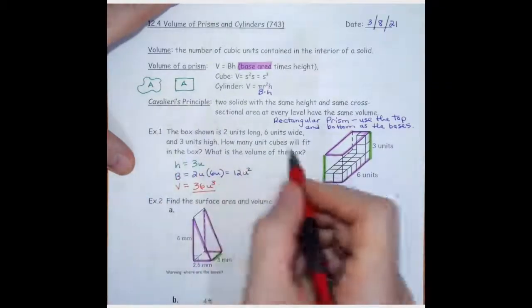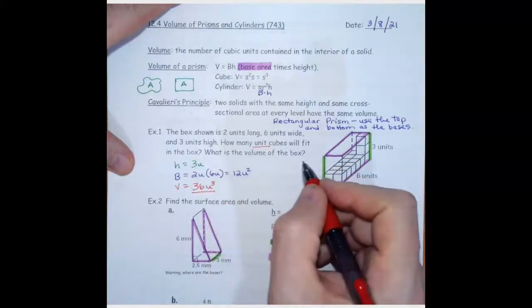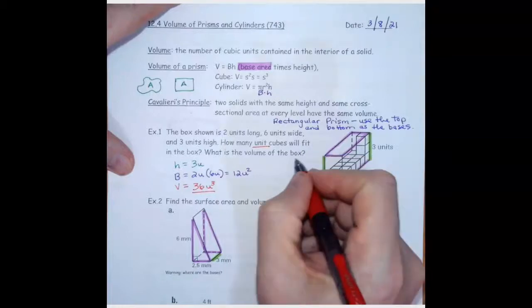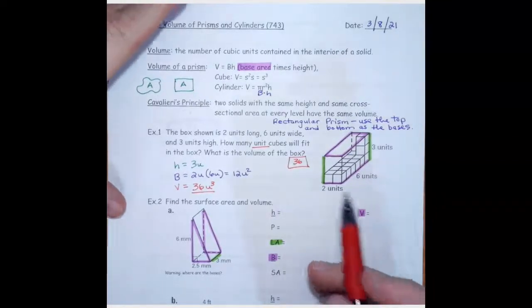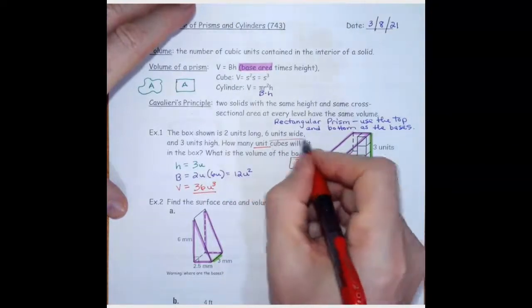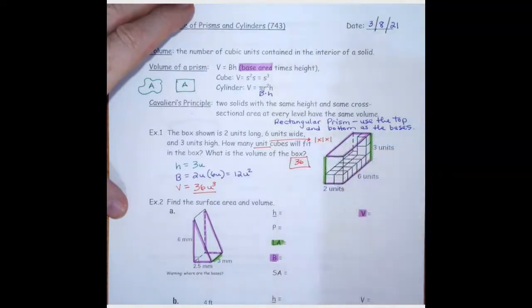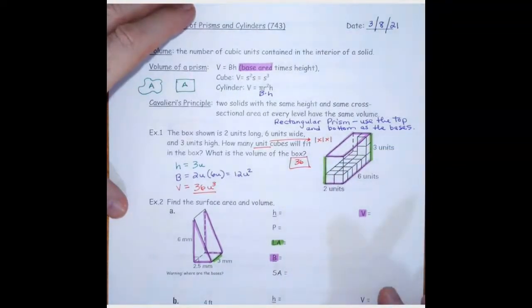Now, it said how many unit cubes. A unit cube is a cube that's 1 by 1 by 1. So the answer to that question is 36 cubes would fit in there. Okay. Unit cube refers to 1 by 1 by 1. That looks a little awkward. Okay, so let's move on.